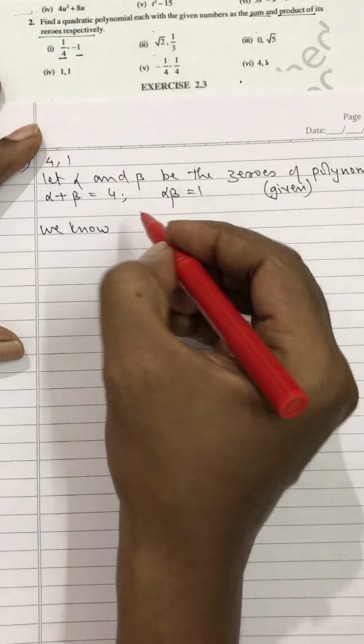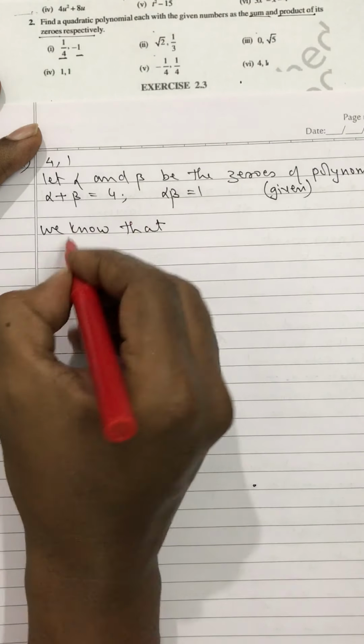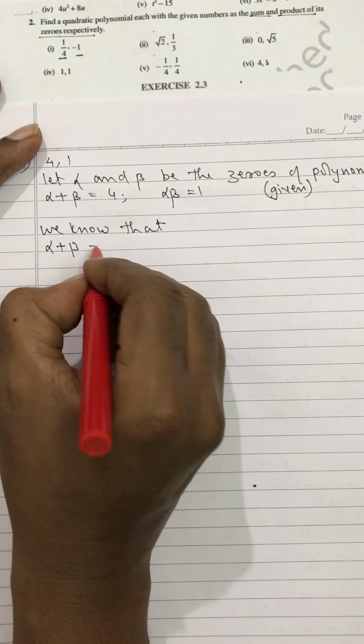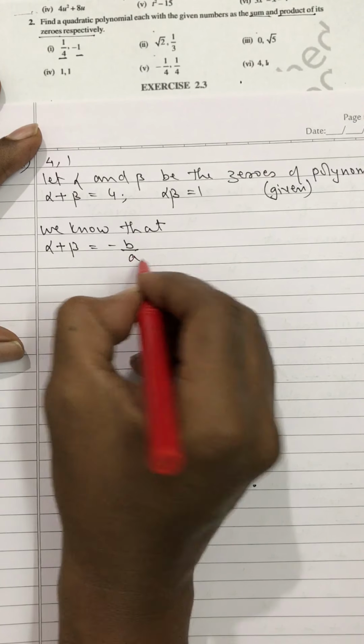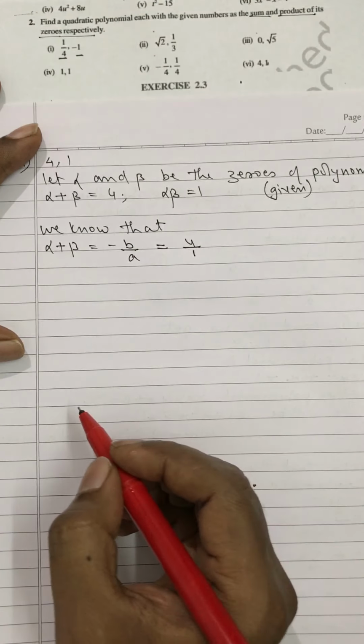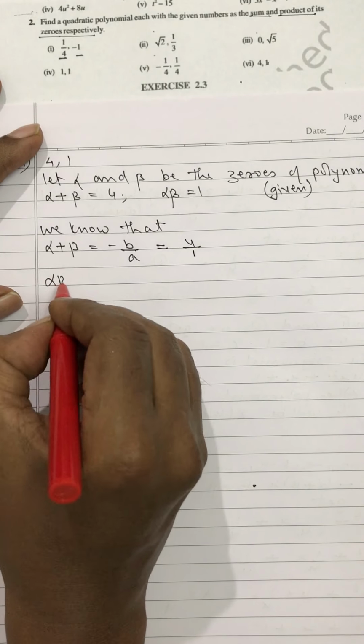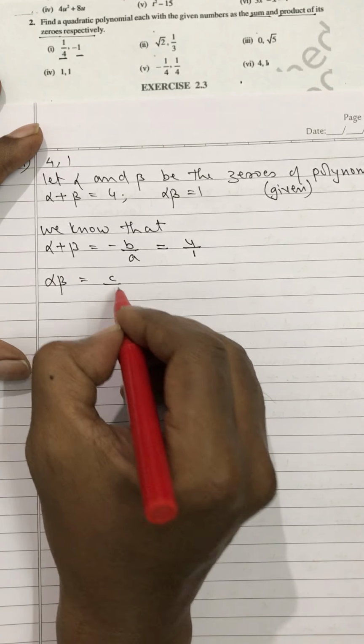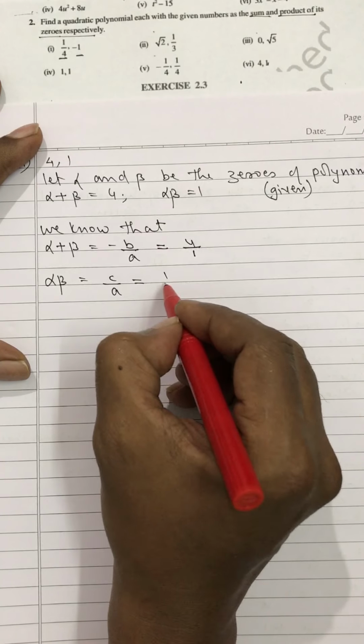Now going to find a, b, c, we know that by formula minus b upon a, and we know the value of alpha plus beta is equal to 4 upon a, means 1. Okay, alpha into beta is equal to c upon a, and which is given to be 1 upon 1.